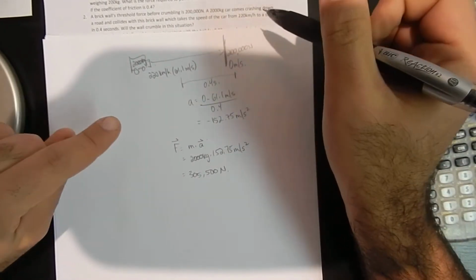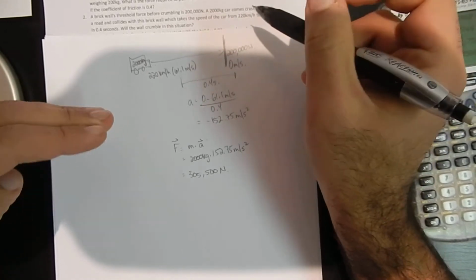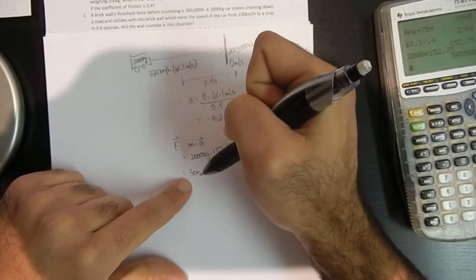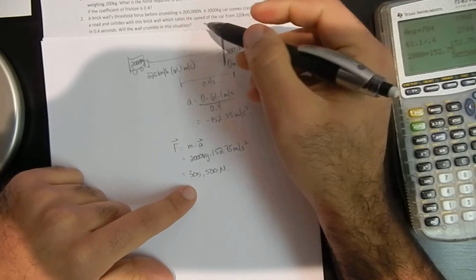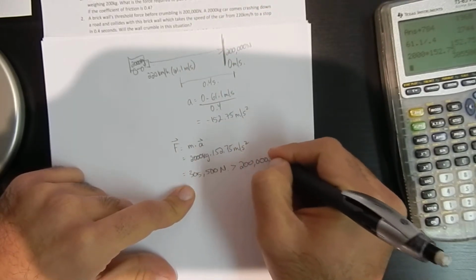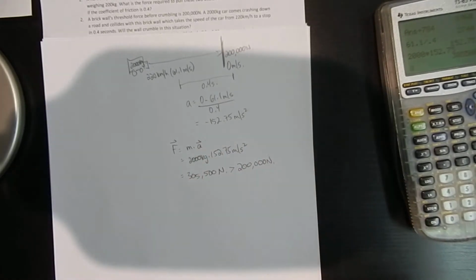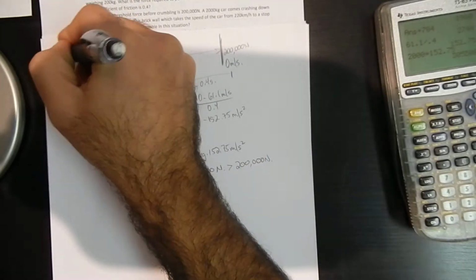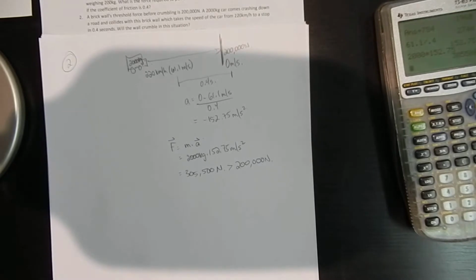All right, so when this car crashes into the wall, it applies to the wall 305,000 newtons. Now you just have to see, is this more than the 200,000 threshold? Yes, it's way more. So you're definitely going to bust the wall. The wall is ruined. And that's it for number 2.